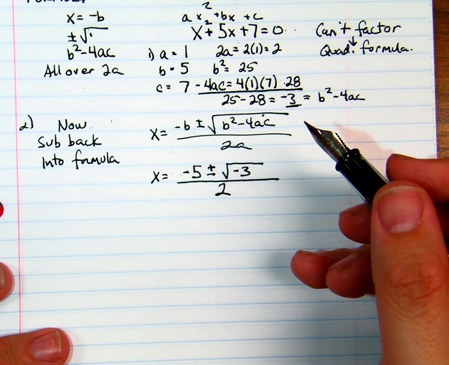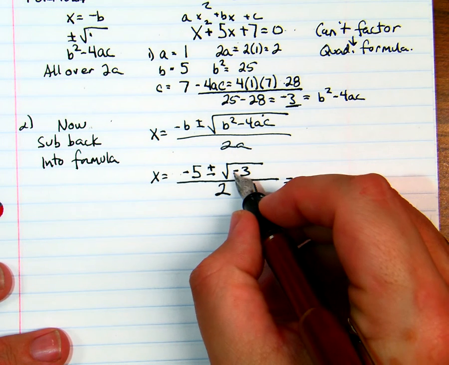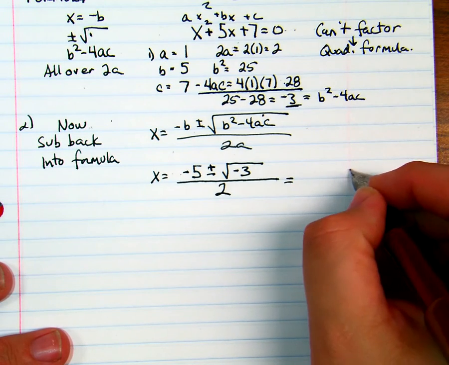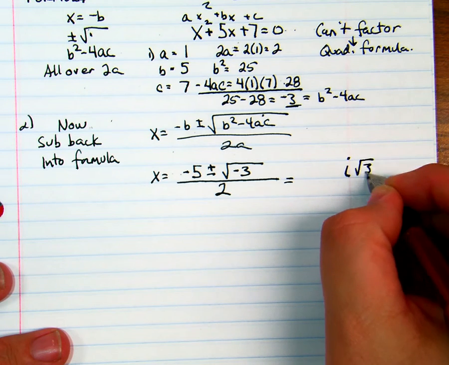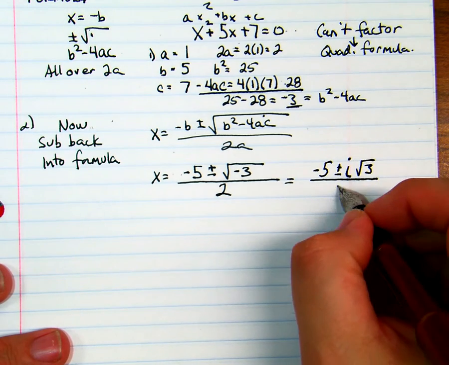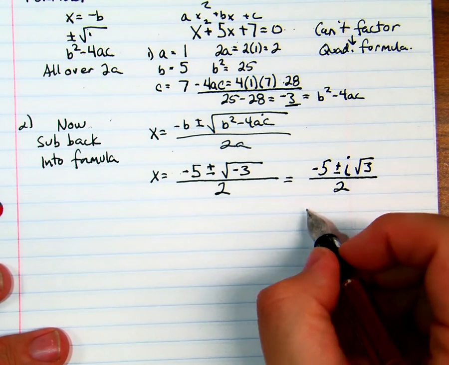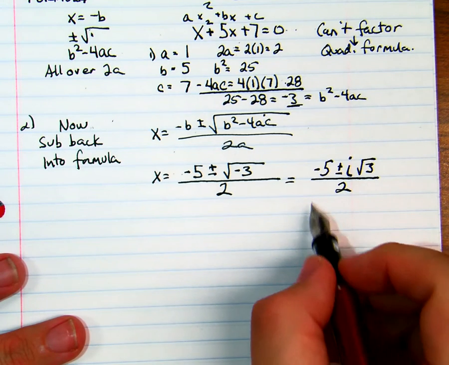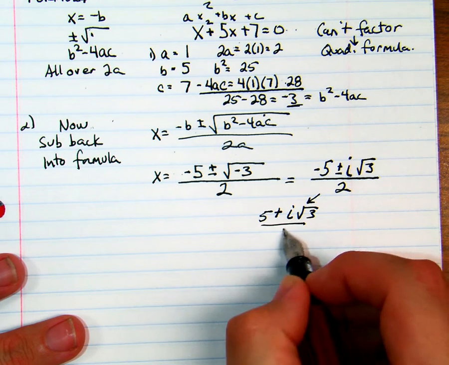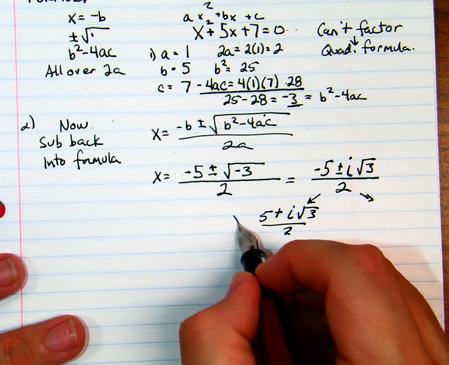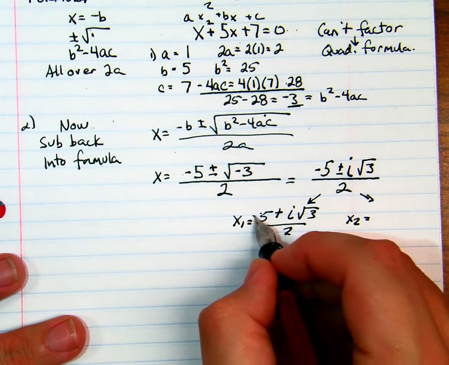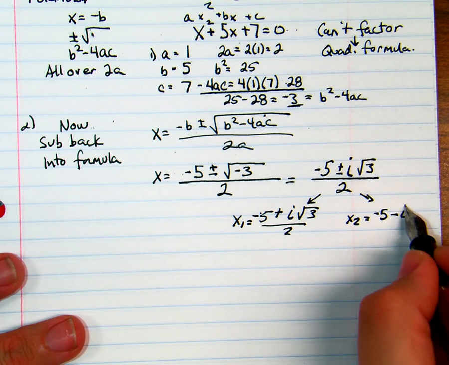Now, when I have a negative number inside the square root, what can I pull out to make the number inside positive? i. So this is going to be i times the square root of 3. And at this point, normally, what you would do is you'd get 2 answers. You'd get negative 5 plus i times the square root of 3, over 2, and that would be your x sub 1. Your x sub 2 would be equal to negative 5 minus i times the square root of 3, over 2.